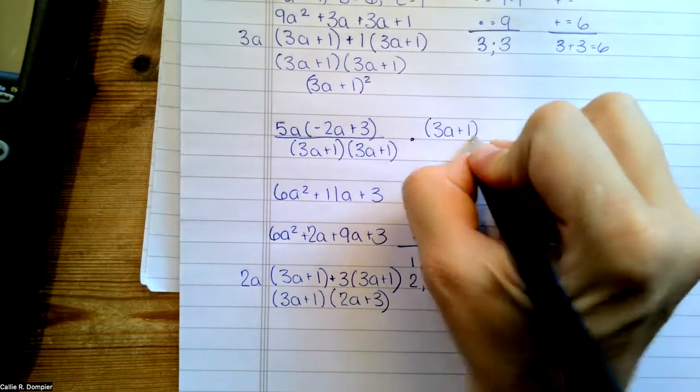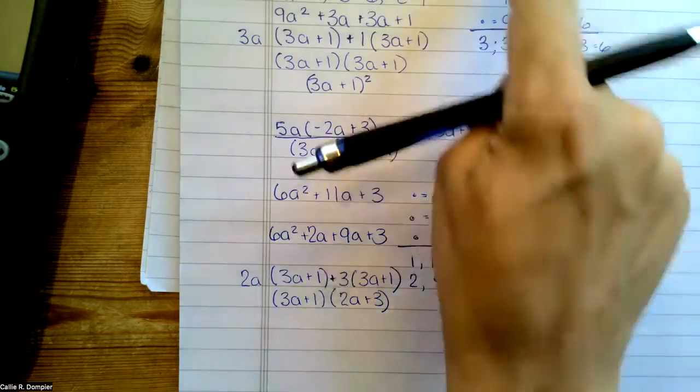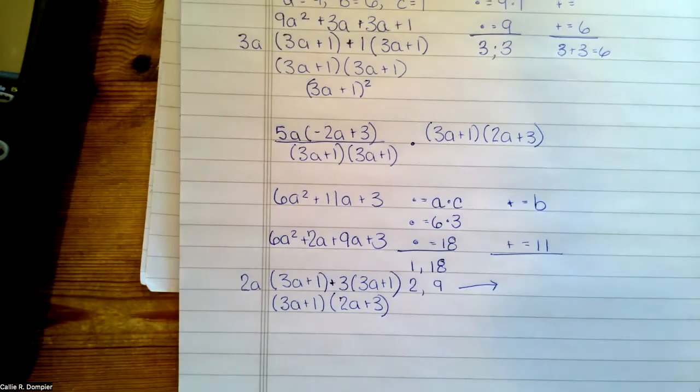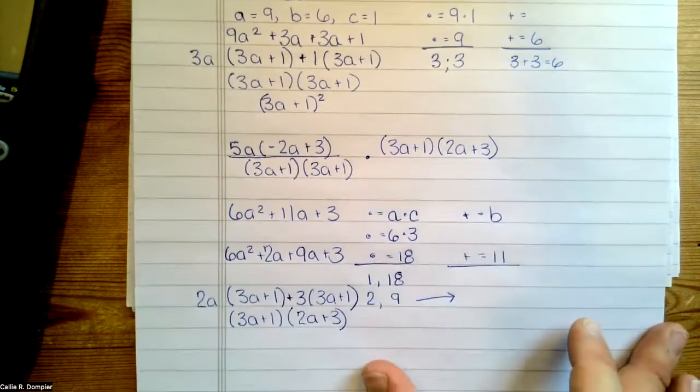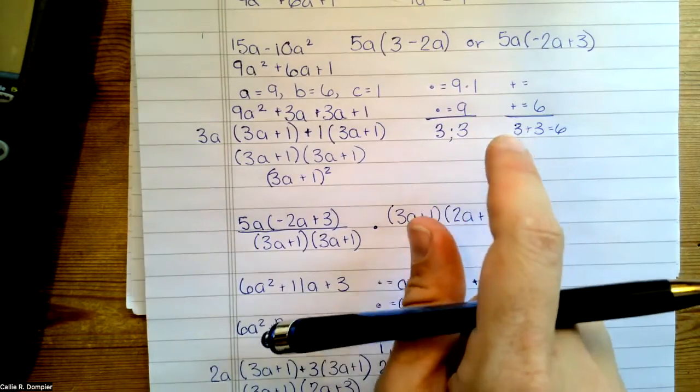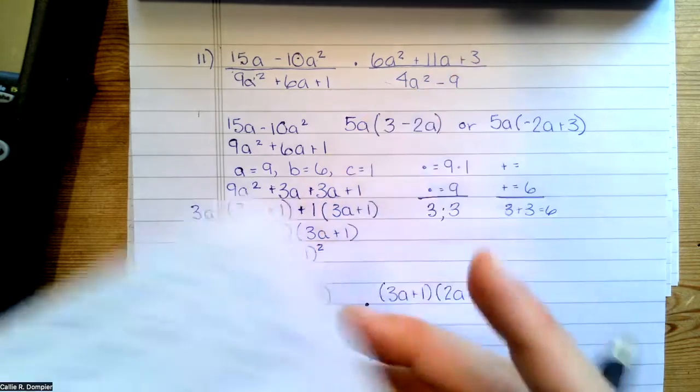3a plus 1, 2a plus 3. On the bottom, I have 4a squared minus 9. Remember, sorry. Yeah, where is it? Way up here. 4a squared minus 9.